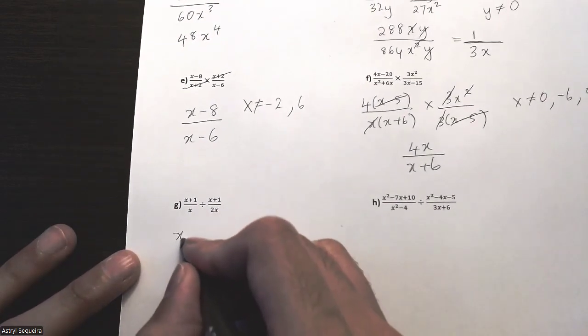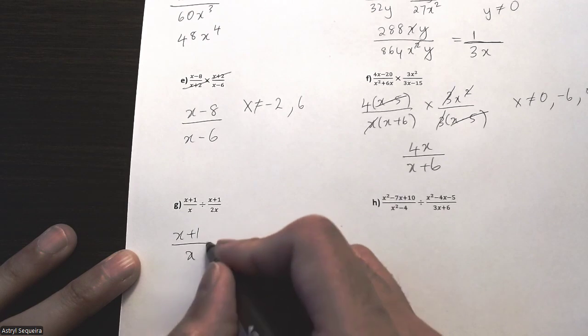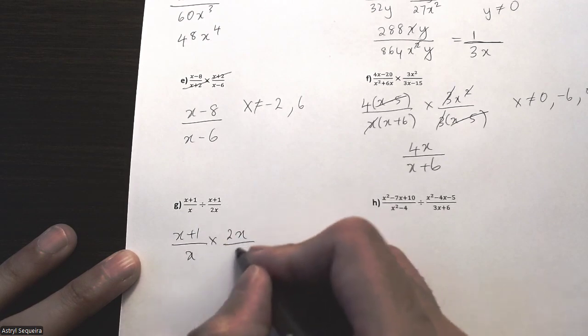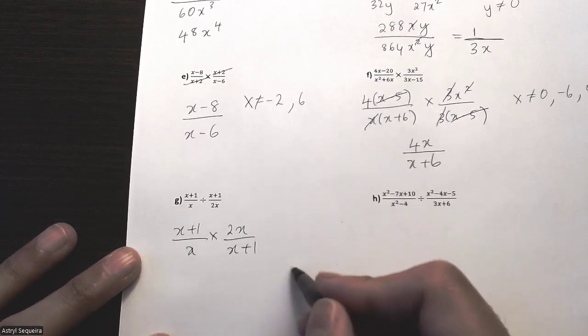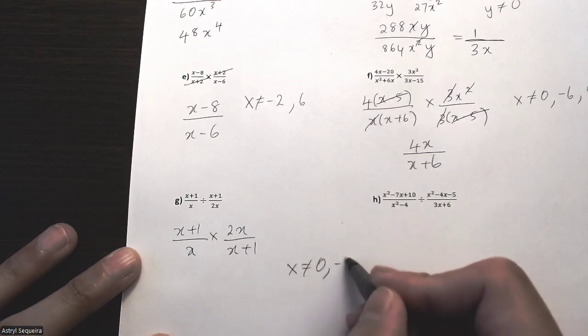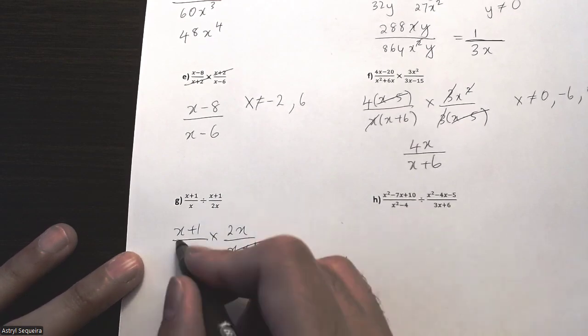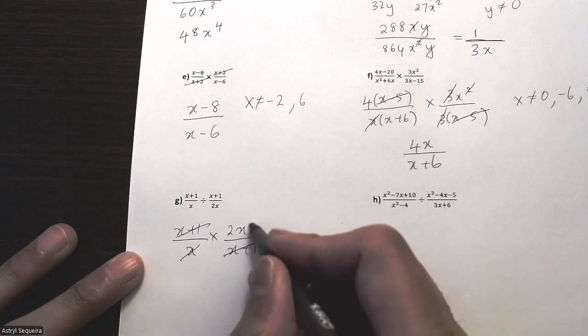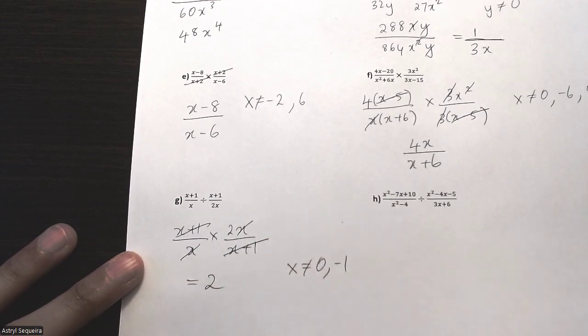G is a division. I'm going to start by flipping it into a multiply. Then I'll state the restrictions. x cannot equal 0 or negative 1. And then I'll simplify. x plus 1 cancels. x cancels, and I'm just left with 2.